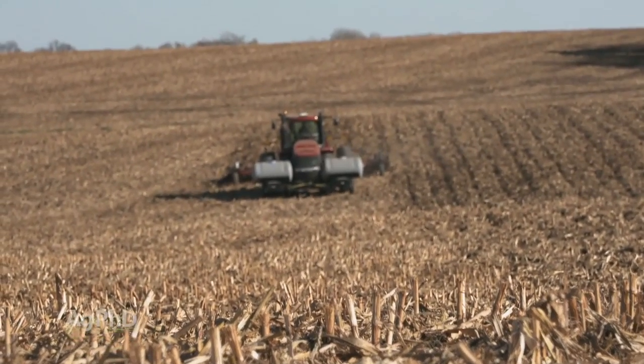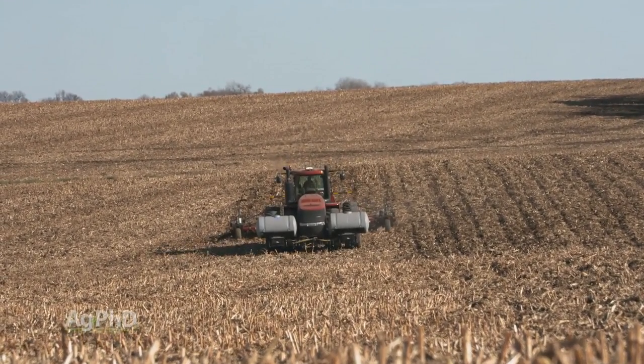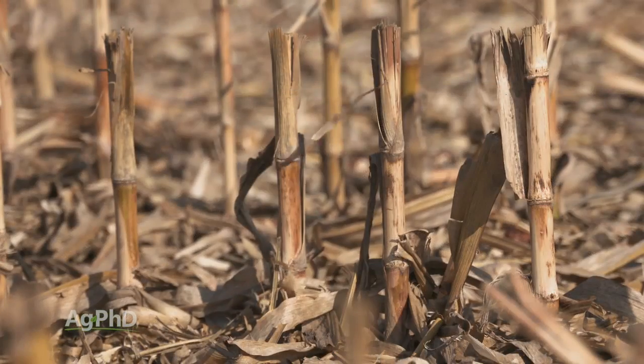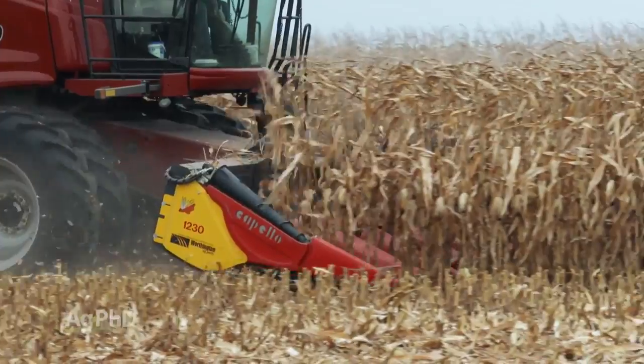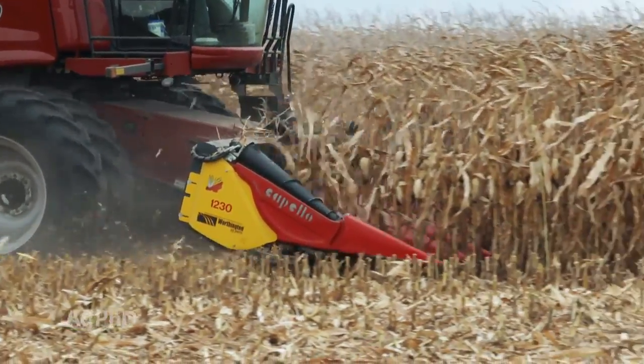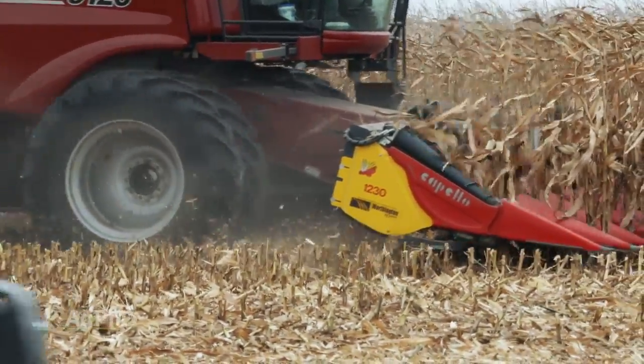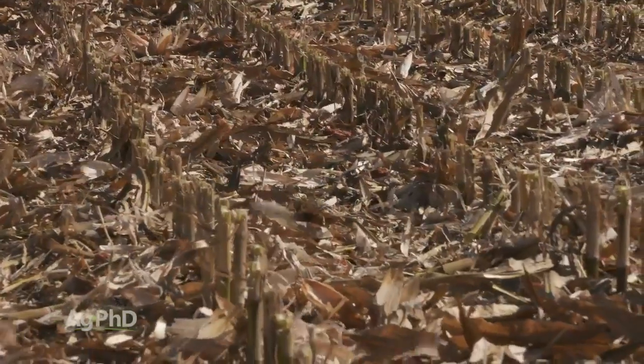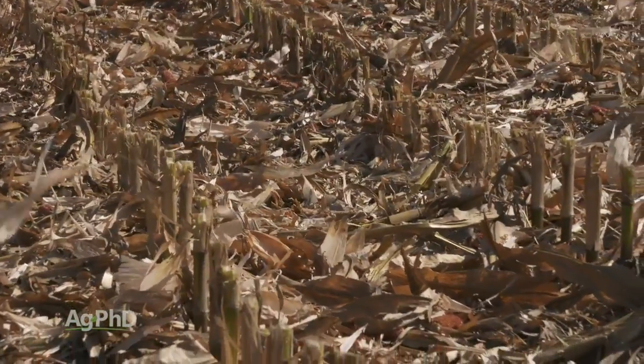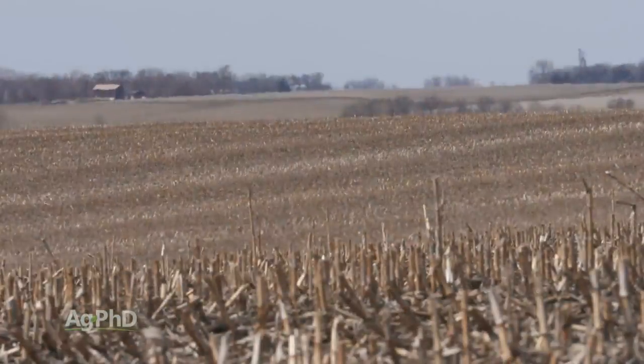So instead, what a lot of people want to know is how do I just naturally get that residue to break down faster? Darren mentioned the chopping corn head. That's absolutely huge. But just understand, what does break down residue out there? Well, it's bacteria. There are beneficial bacteria that are going to be out there breaking that residue down.